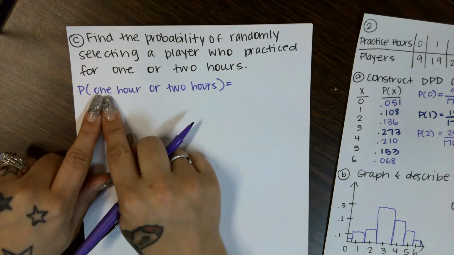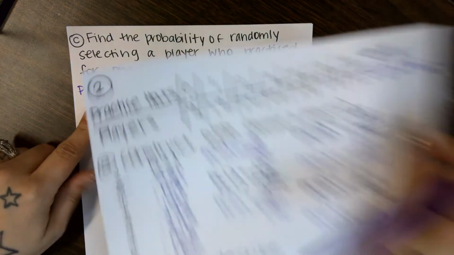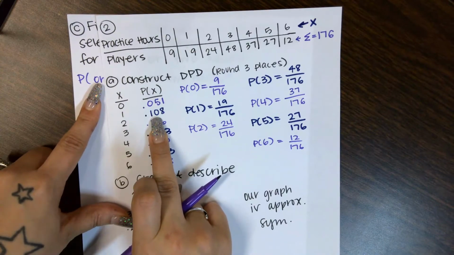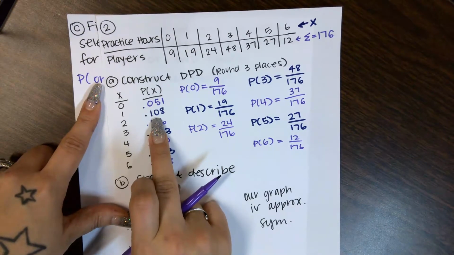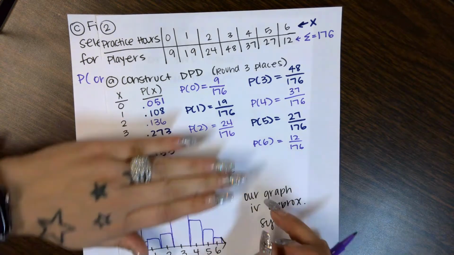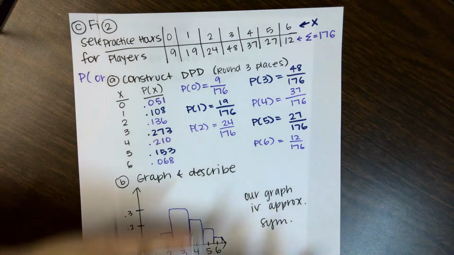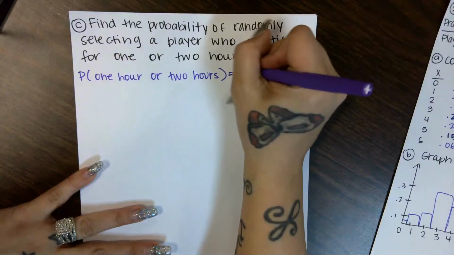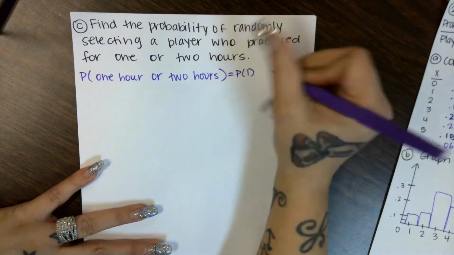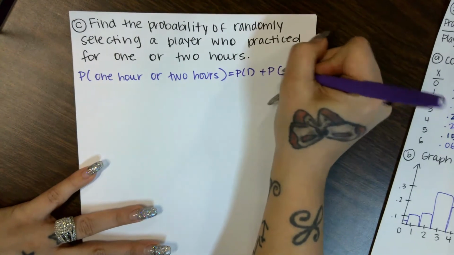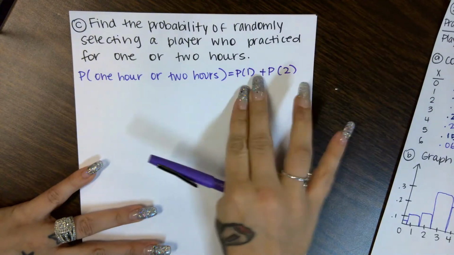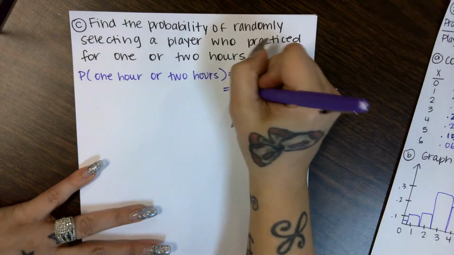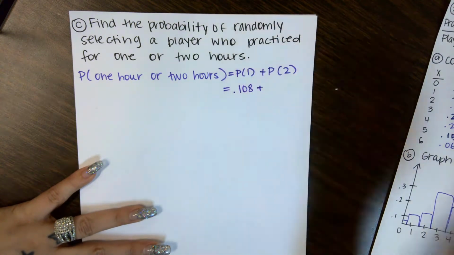So 1 hour. What is the probability of 1 hour? Of the chance that I randomly select a player that, sorry, because it's kind of slanted, my numbers aren't exactly right. But yeah, I have 0.108, right? So I'm going to do this, y'all. P of 1 plus P of 2, just because I ran out of room right there. The probability of 1 hour is 0.108. Add that to, what's the probability of 2 hours?